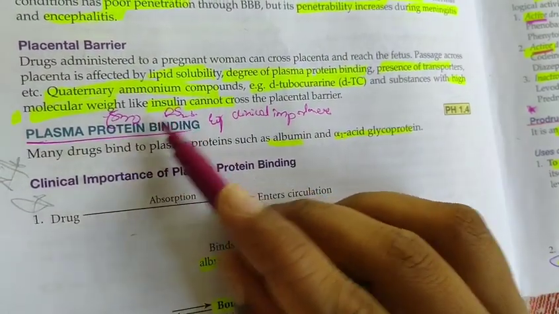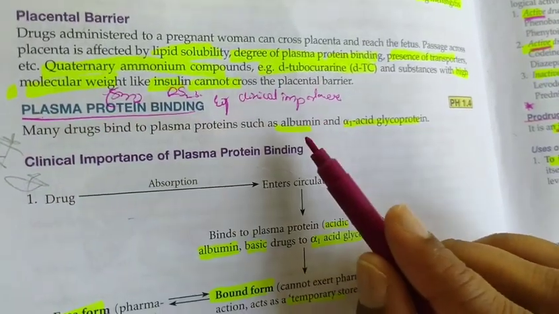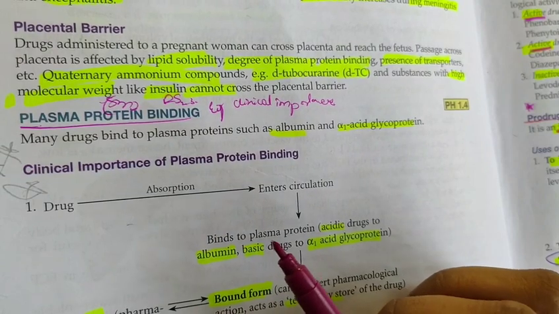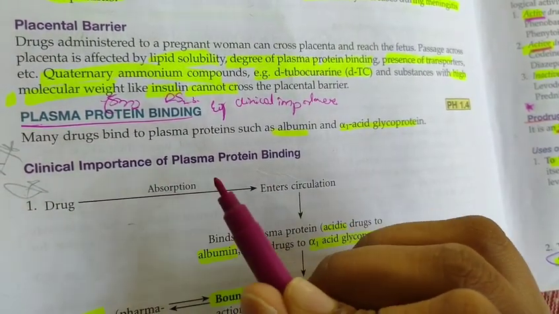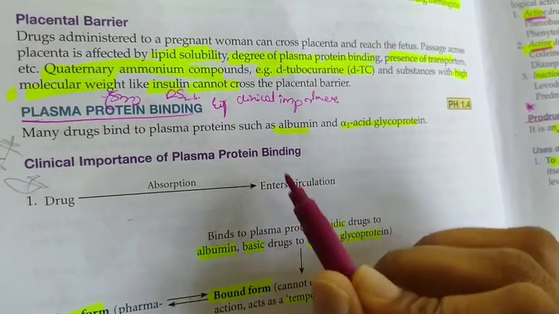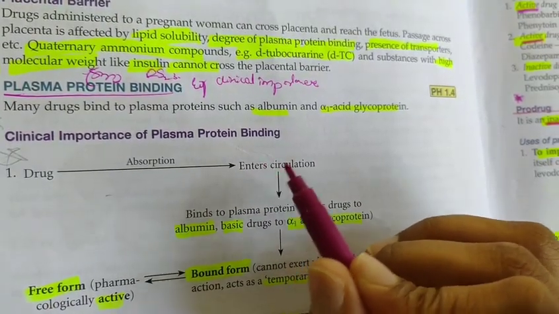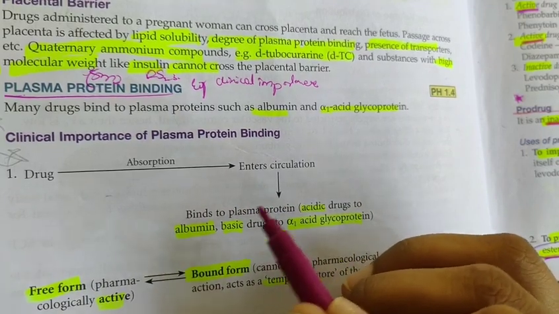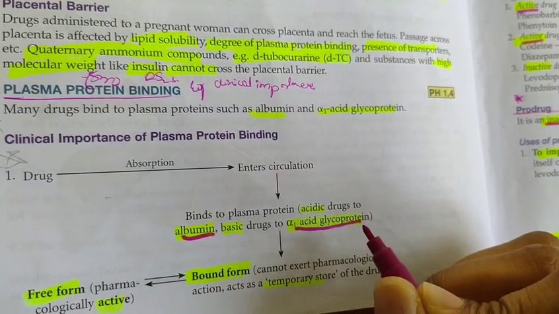Plasma protein binding, as the name says, is when the drug goes and binds to the plasma protein. This is plasma protein binding. The clinical importance of this is, whenever we take a drug, it enters the GIT and goes into the intestine, and then there will be absorption in the small intestine, and then it enters into the circulation. That means it enters into the blood. In blood, you know, plasma proteins will be there, for example albumin and alpha acid glycoprotein.